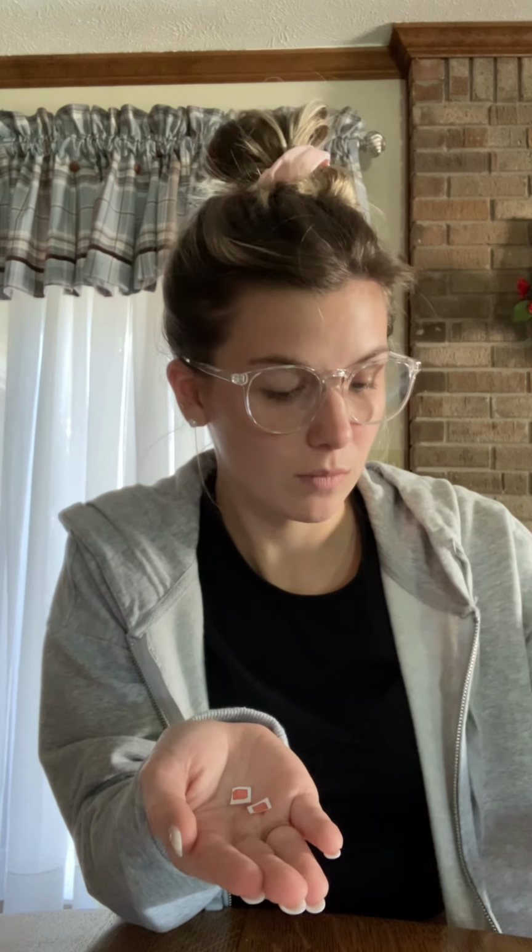Let's start counting. First, let's do our units. 1, 2, 3, 4, 5, 6. So we have 6 units. Let's lay those out. I'm going to spread them out so you guys can see them. 4, 5, and 6.